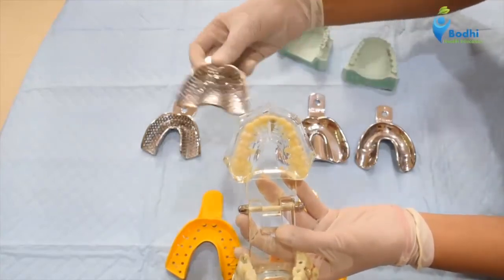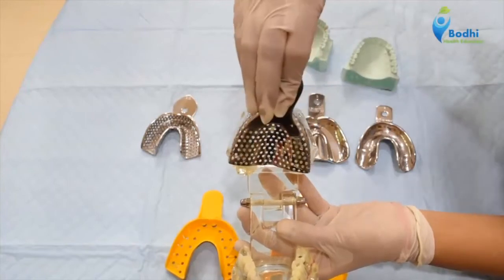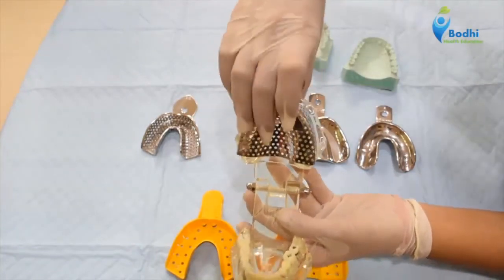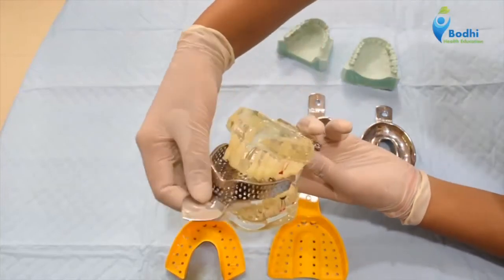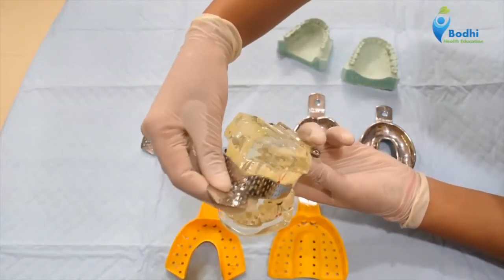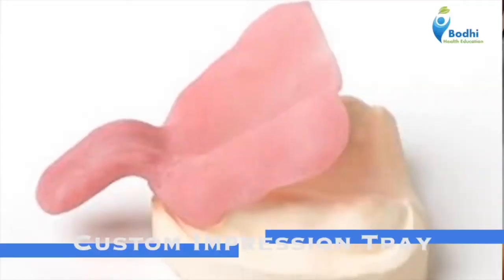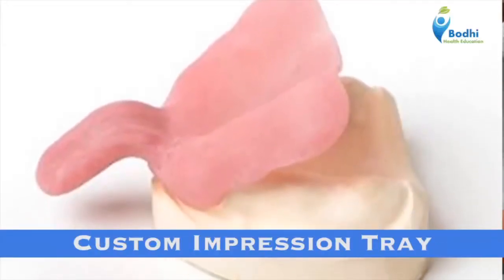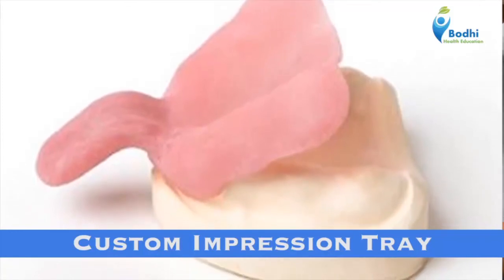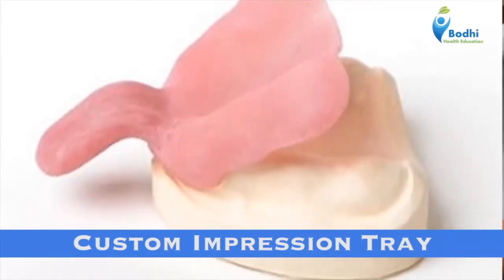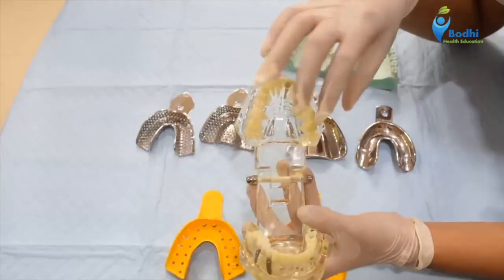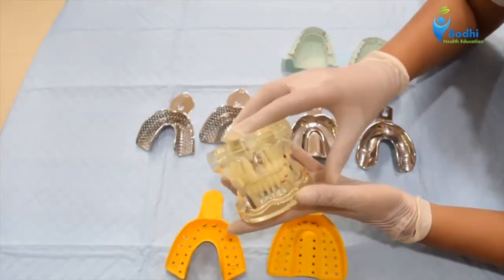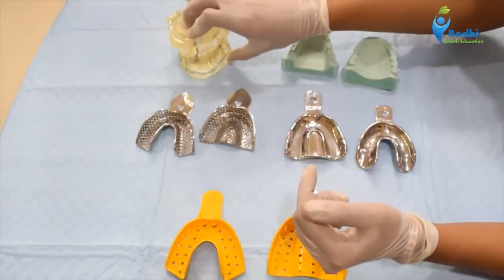So for the maxillary impression tray selection, the size can be checked by keeping it in the patient's mouth like this. We can check for the clearance and the size of the tray. There are custom made or special impression trays also, which we can fabricate in the clinic depending upon the size of the patient's jaw. They would be snugly fitting according to the patient's jaw size.